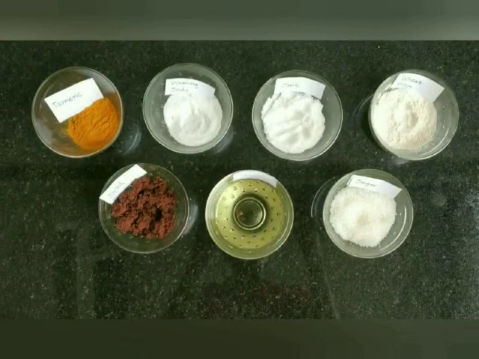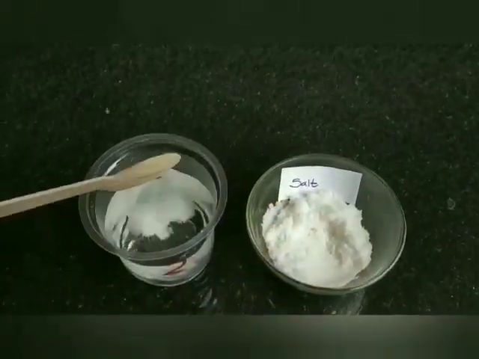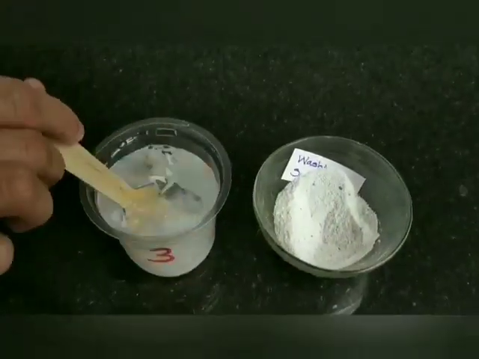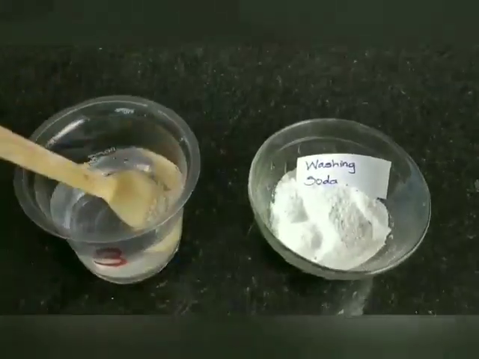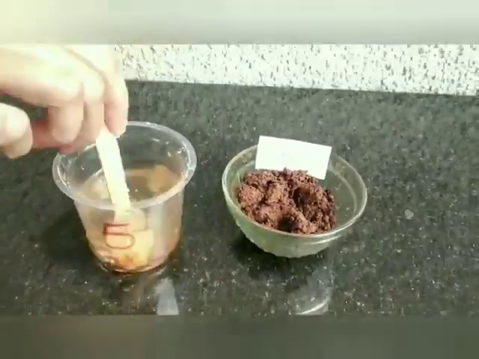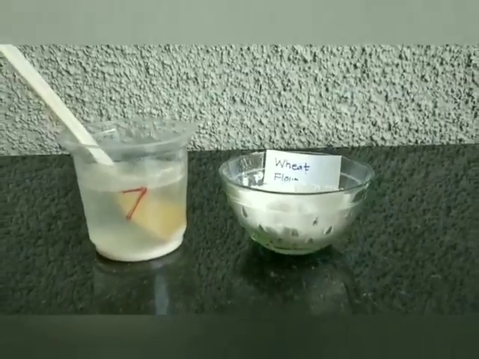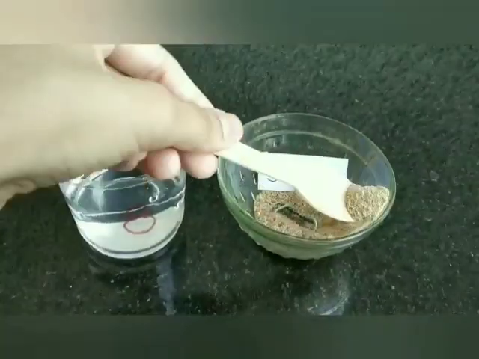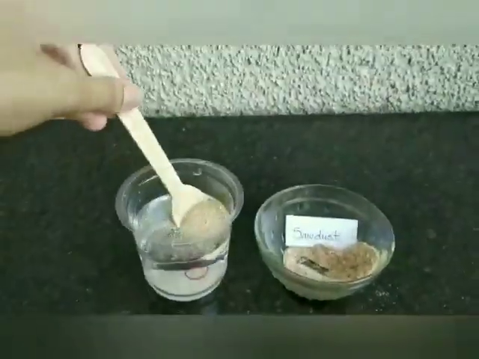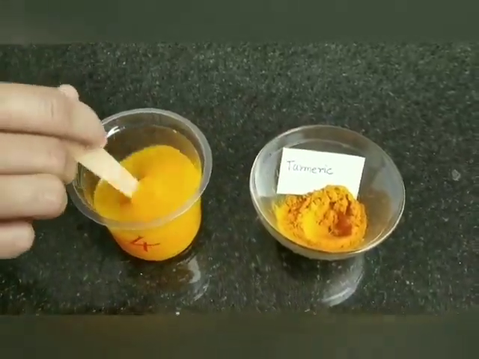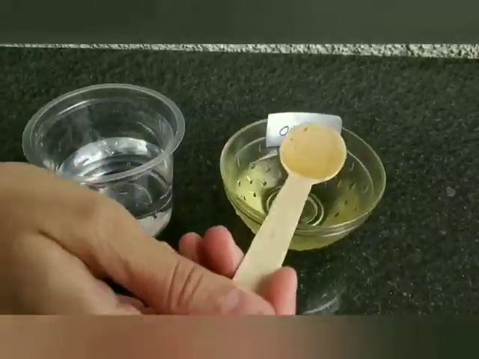Now we will repeat this experiment with each of the substances, that is salt, washing soda, soil, wheat flour, sawdust, turmeric powder and oil.